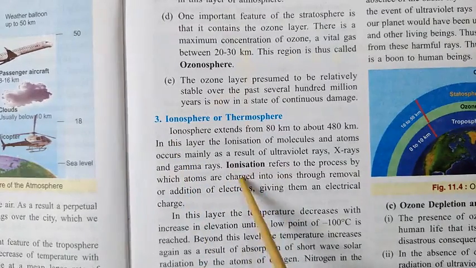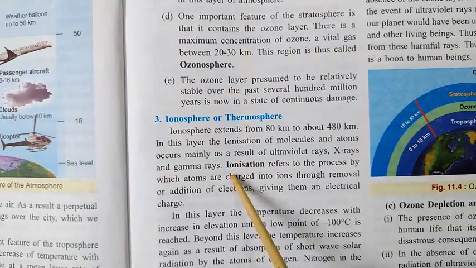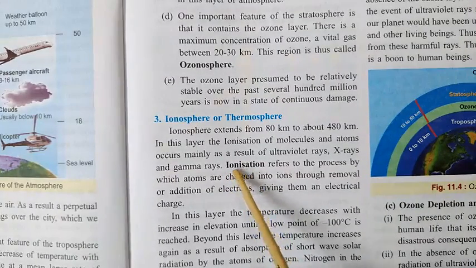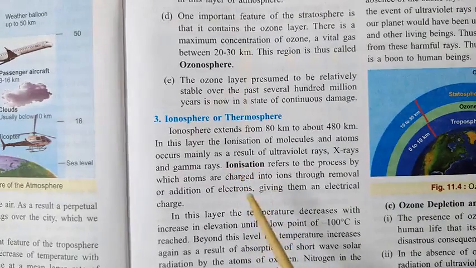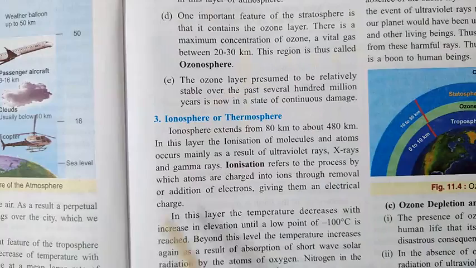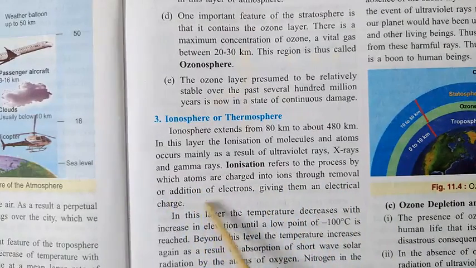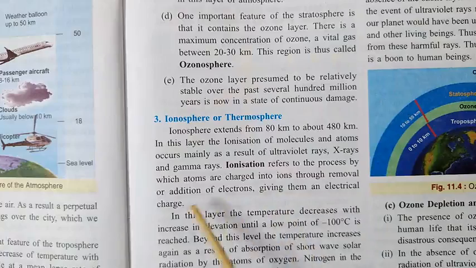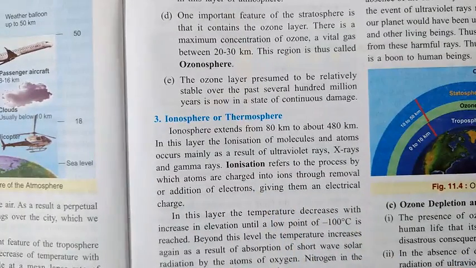Now there is a very important term here, you can see it in your book on your screen: ionization. You may underline it. What is ionization? Ionization refers to the process by which atoms are charged into ions through the removal or addition of electrons, giving them an electrical charge. Now how do these molecules get electrically charged?